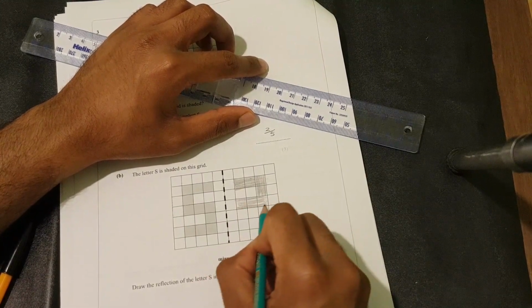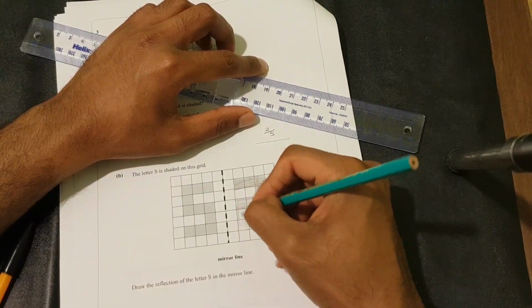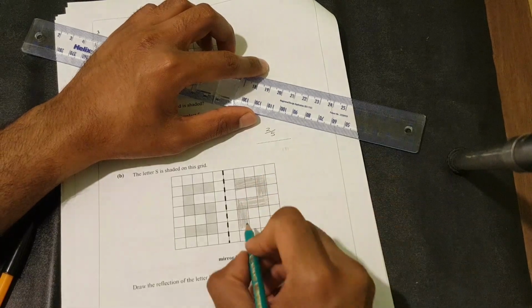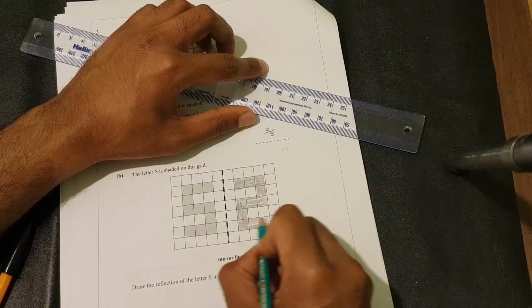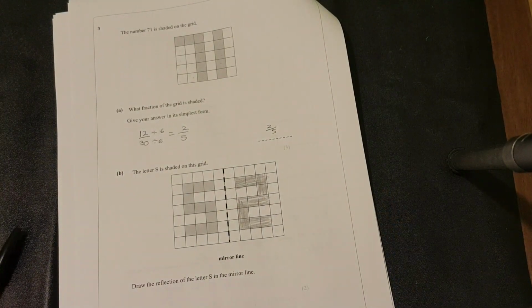Shade it in, shade it in. Goodness, hurry up. Come on. Shaded. There we go. It looks like a 52, but it's an S shape, which is reflected. There we go. Next one.